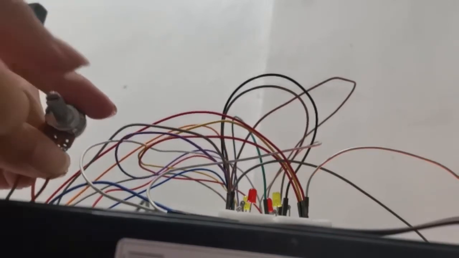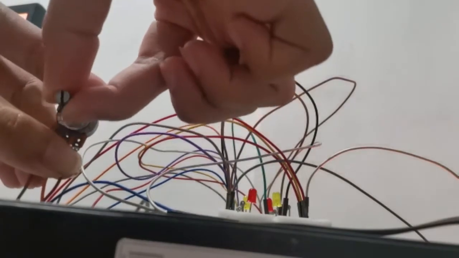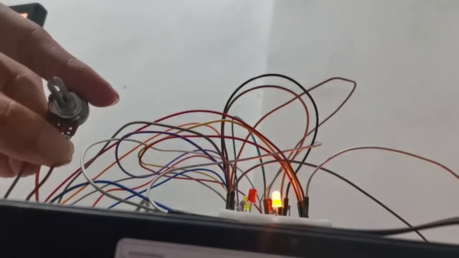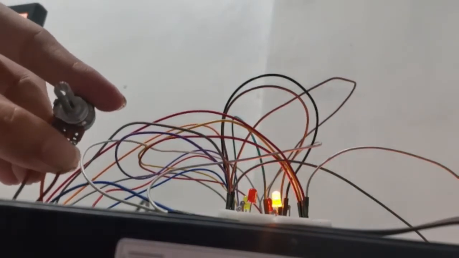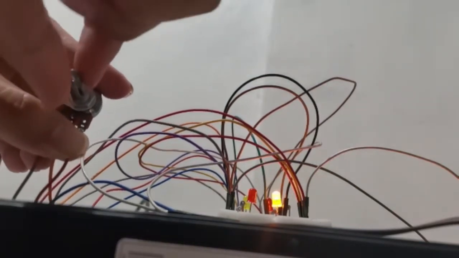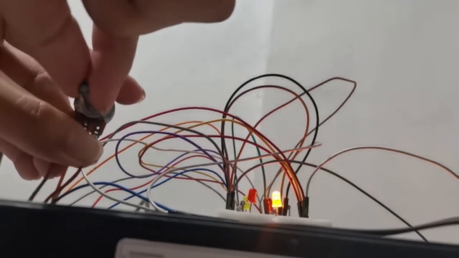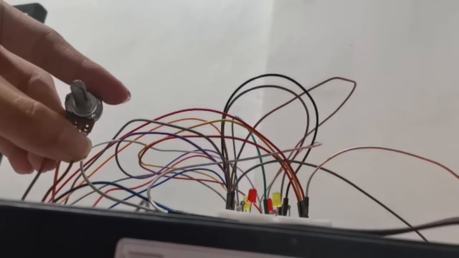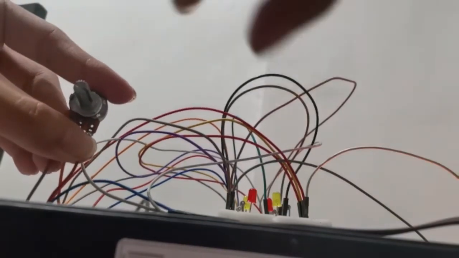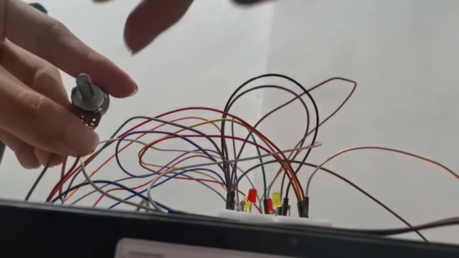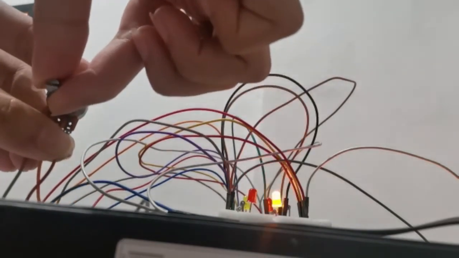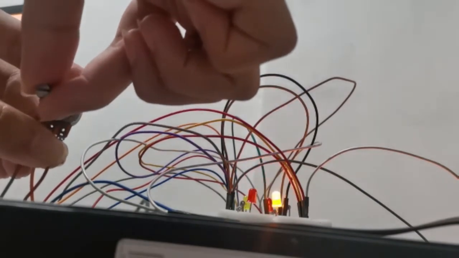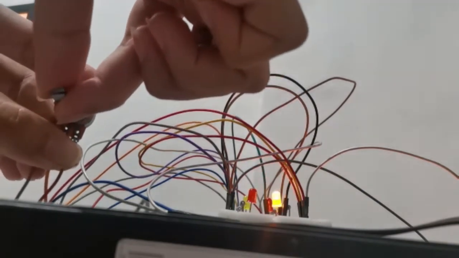So if I turn it all the way counterclockwise, it would have a value less than 512, which is 0. It should turn on. So now I'll turn it counterclockwise, and you can see that the LED has turned on. So if I turn it again clockwise, it turns off, but I didn't turn it all the way, so I can just turn it back with just a little shift. Then this is where the 512 value is.